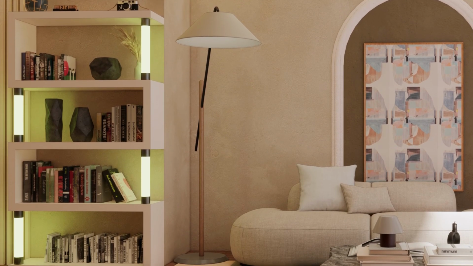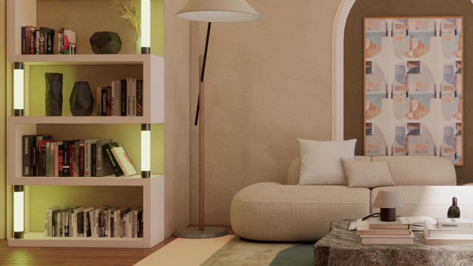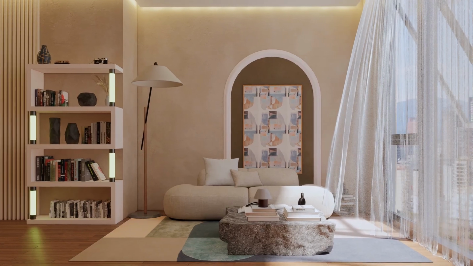So this was a workflow of creating an interior scene using Revit and Enscape. That's it for this video. I hope you have learned something new.